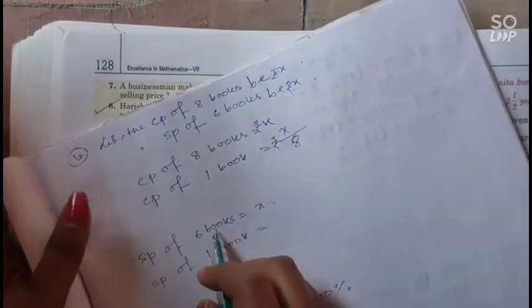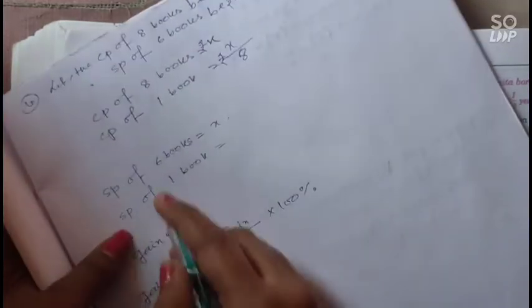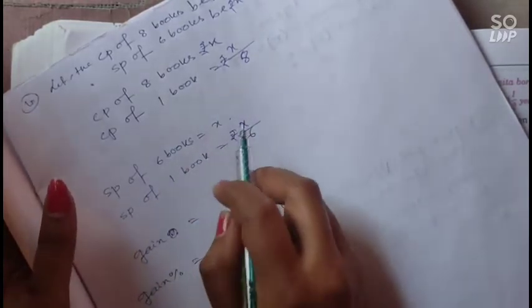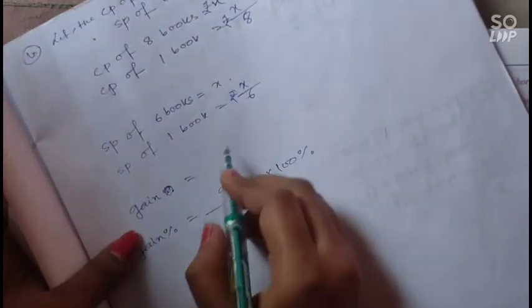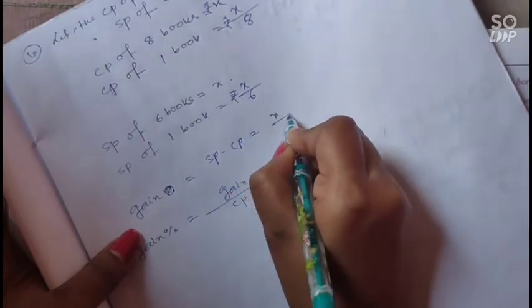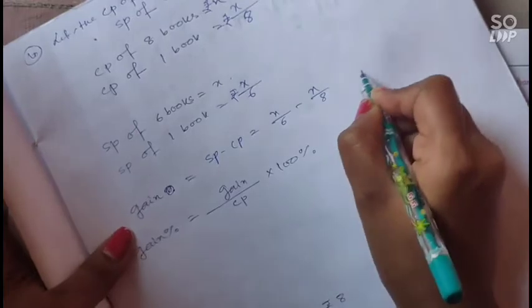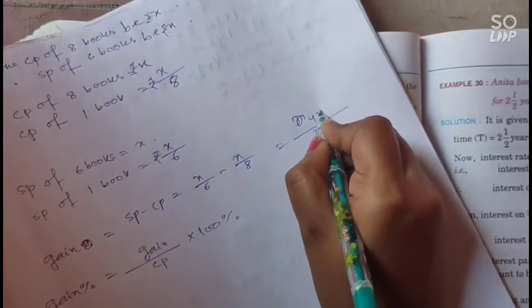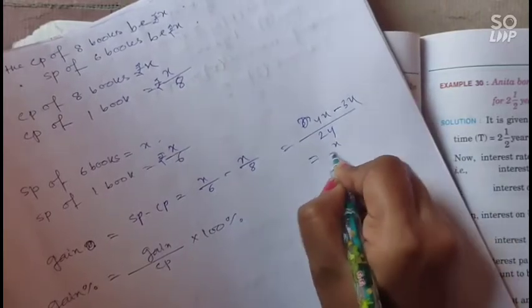Selling price of 6 books is X rupees. So selling price of 1 book will be X by 6 rupees. In unitary method you can learn that. So the gain will be SP minus CP, that is X by 6 minus X by 8, that will be 4X minus 3X over 24. So X by 24 rupees.